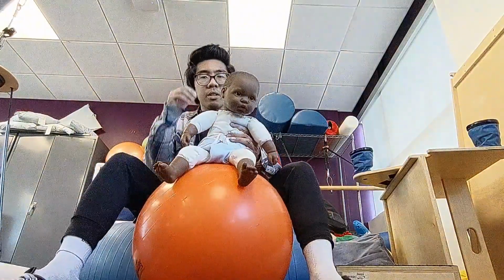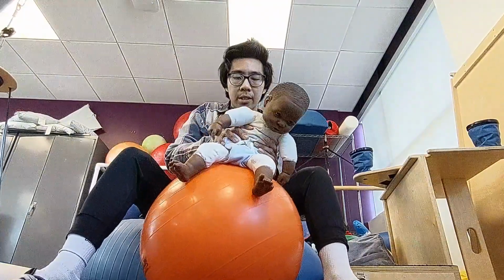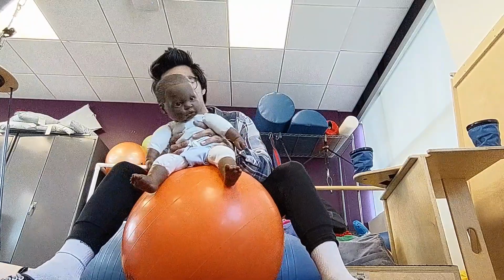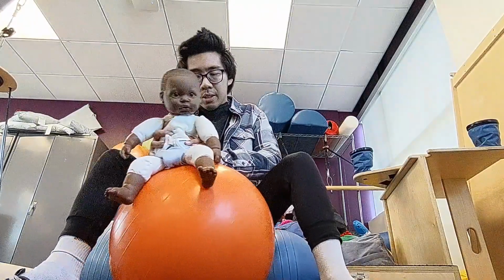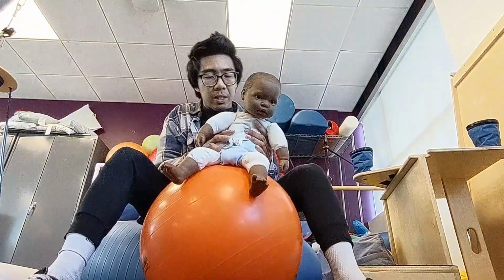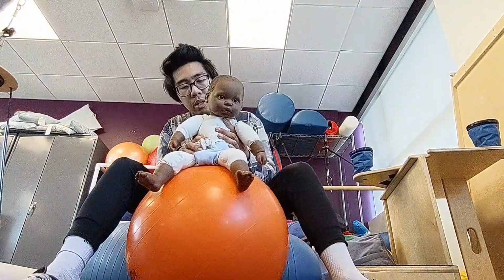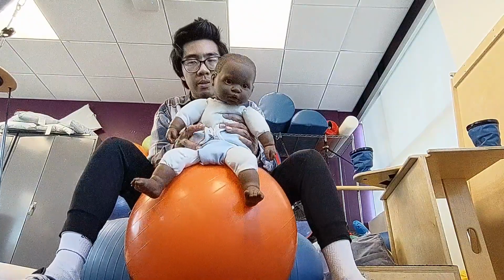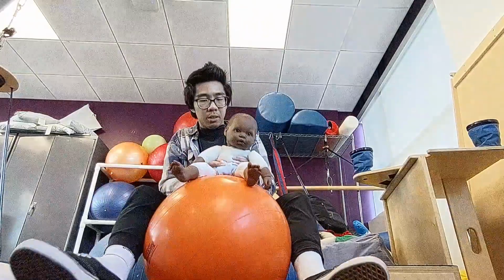And then I'm gonna sway Raj side to side just to address that riding reaction. So Raj, over here, Raj. And as you can see, as we tilt him towards the side, he does his best to come back to midline as well. So let's swing a couple more times just to get him happy.